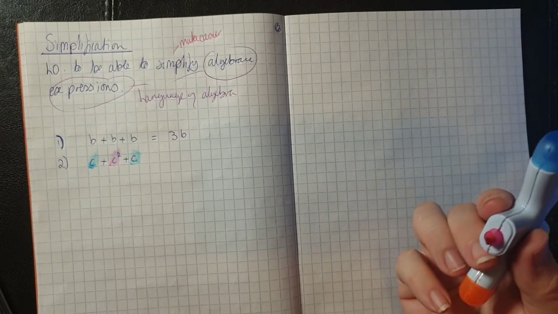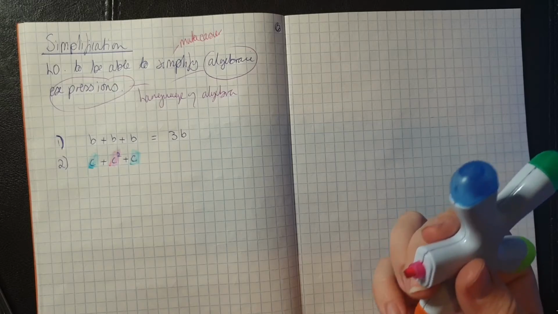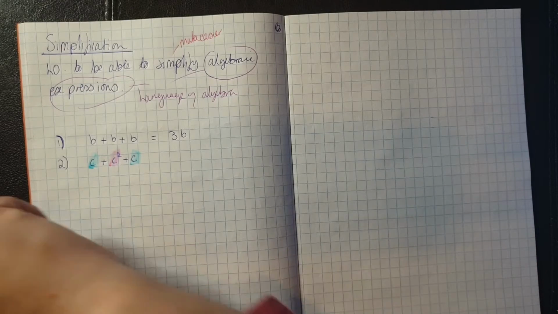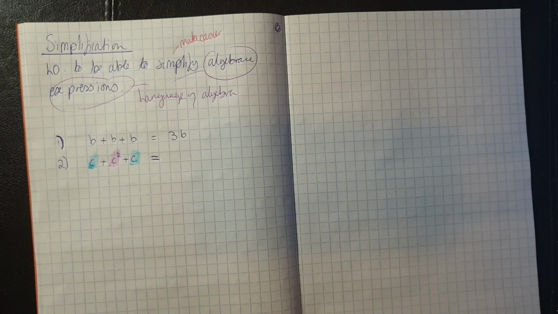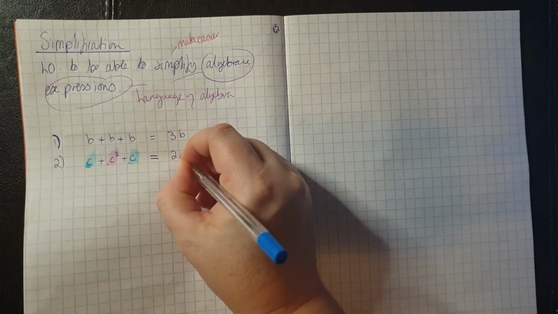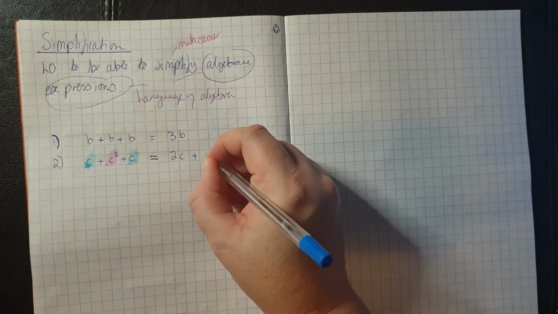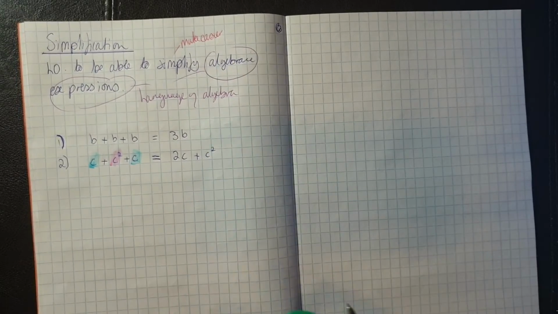So it's different. So when we're finding the equivalent, what we're saying is we've got 2 C's plus just a C squared, and that is it.